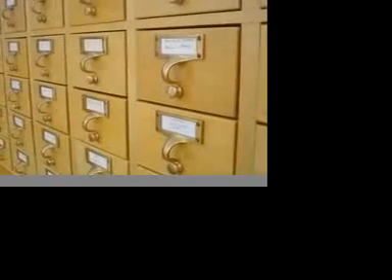I hear you have a research project to work on. Why don't we head for the card catalog and see if we have any books about your topic?